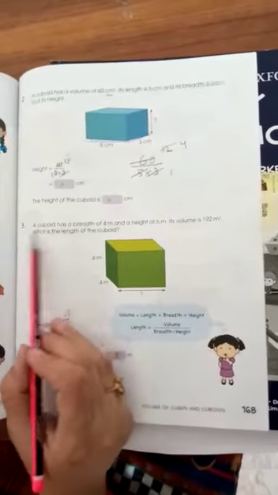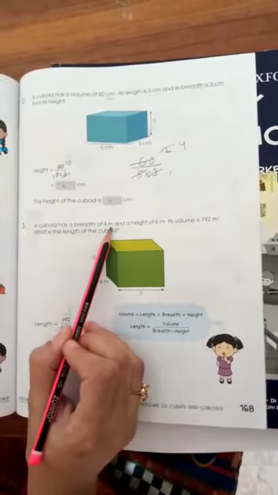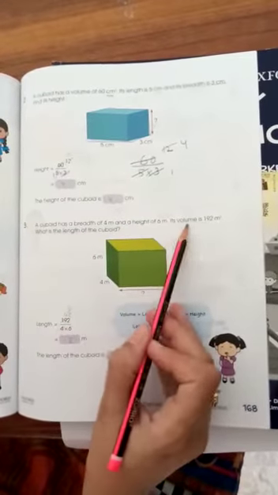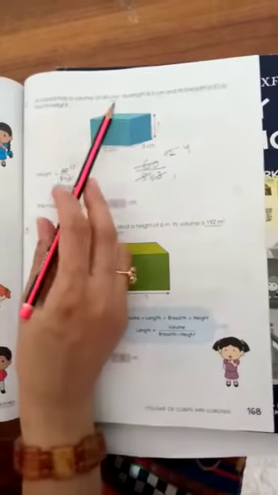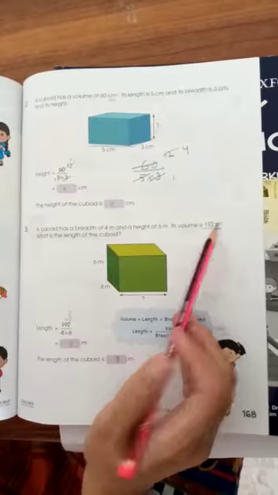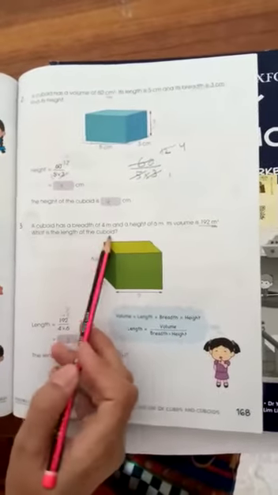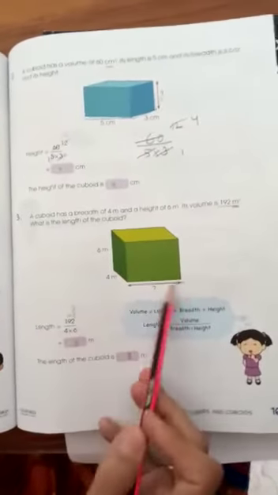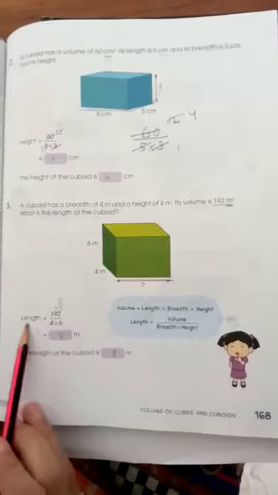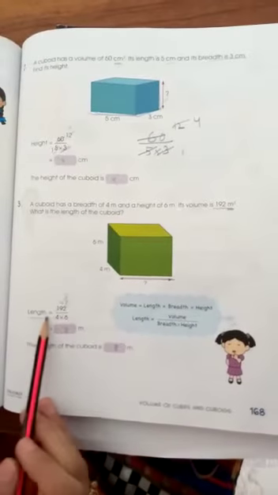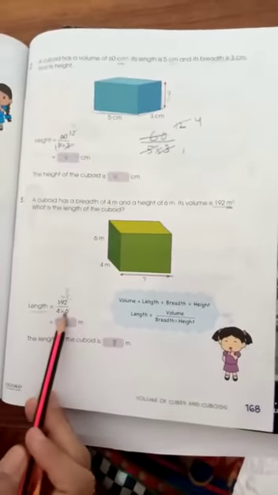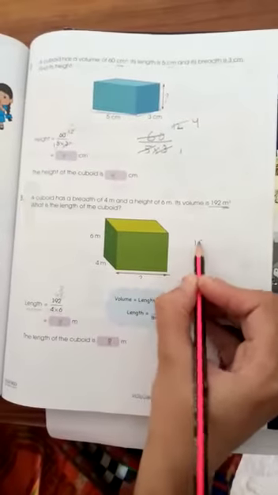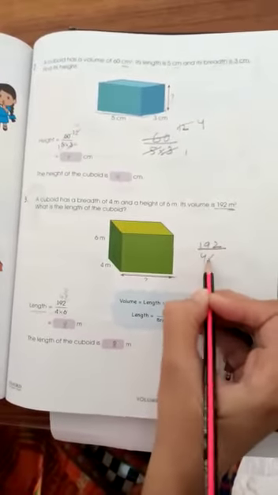Next one. A cuboid has a breadth of 4 meter and height of 6 meter. Its volume is 192 meter cube. Now see, here the centimeter cube unit was there and here the meter cube unit is there. What is the length of the cuboid? Again you will use the formula as I explained: length equals volume upon breadth into height. So 192 upon 4 multiplied by 6.